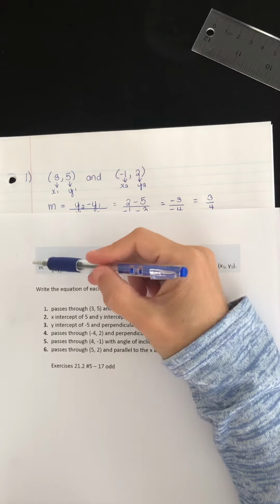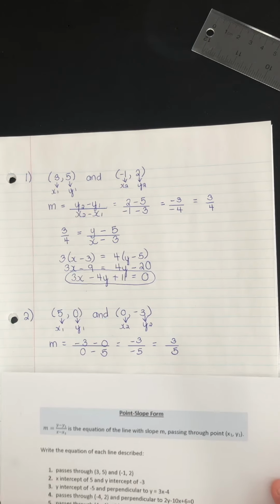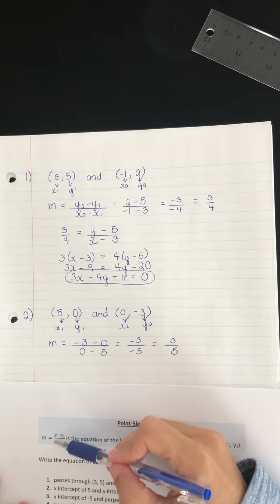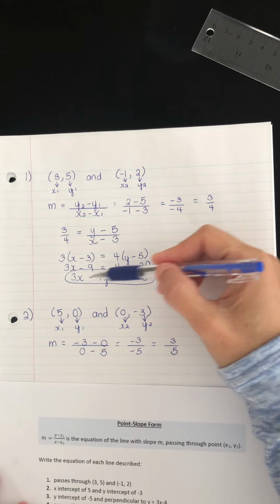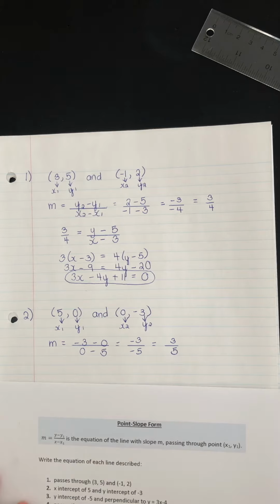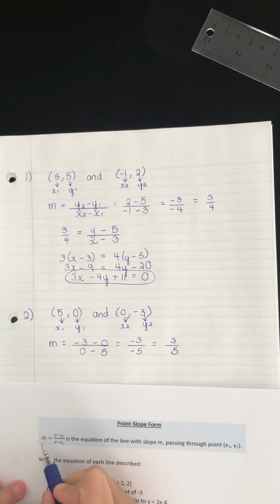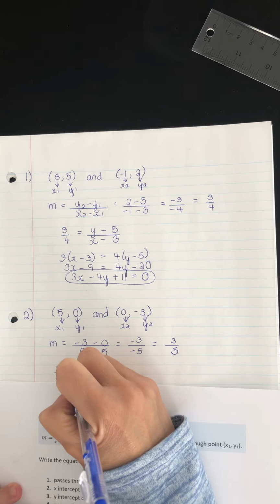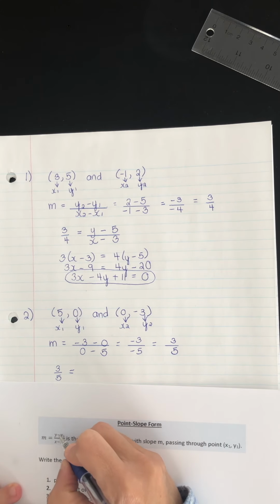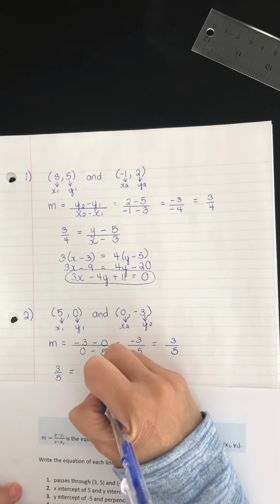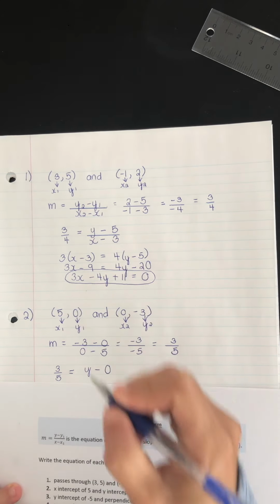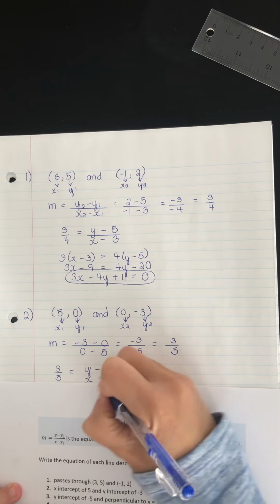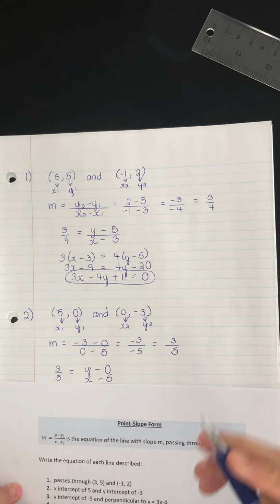We'll substitute into this form right here. And again, we'll be keeping the y and the x as the required variables, right? They show up in the final equation. So we put 3/5 on the left. And on the right, we write y minus y1, so y minus 0, over x minus x1, x minus 5.